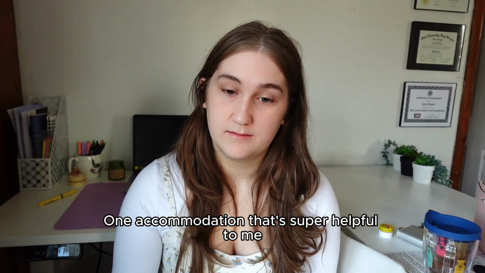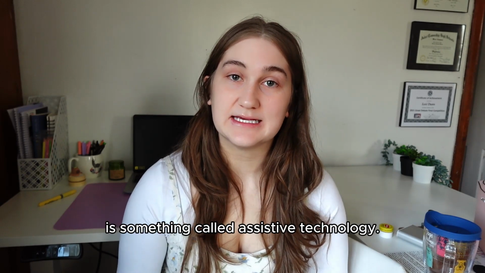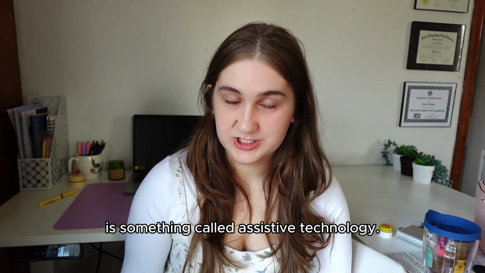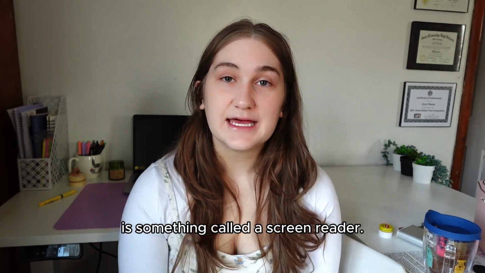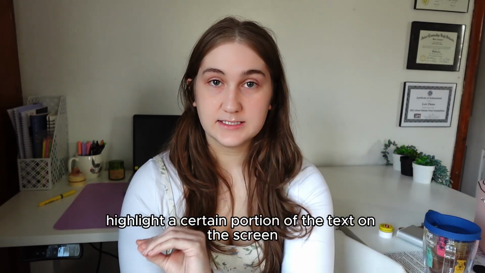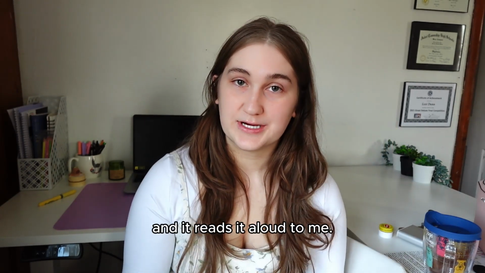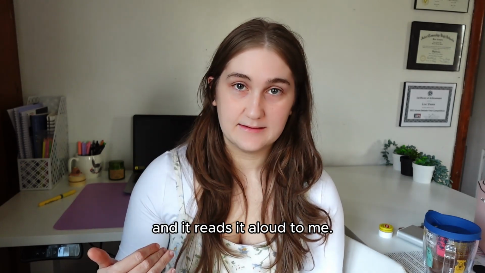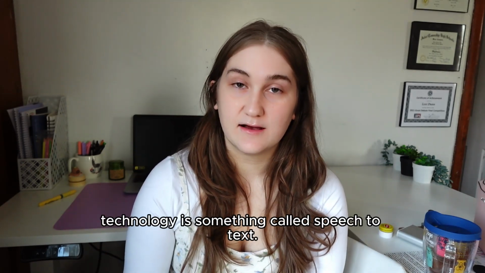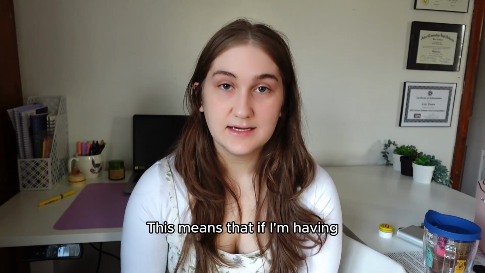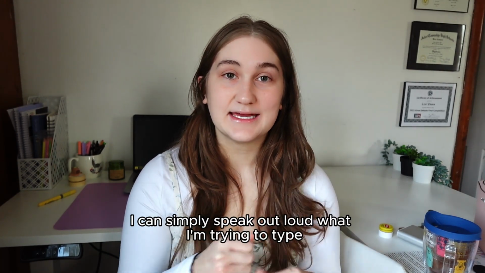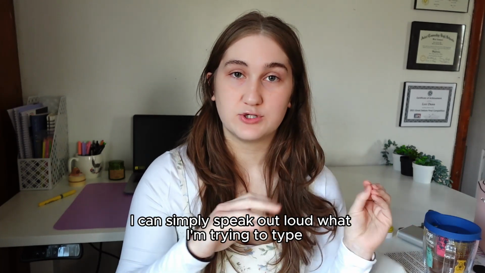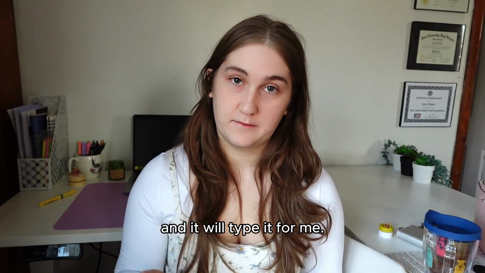One accommodation that's super helpful to me is something called assistive technology. This is a wide umbrella of things. However, the one that I benefit from is something called a screen reader. This means that I will highlight a certain portion of the text on the screen and it reads it aloud to me. Another type of assistive technology is something called speech to text. This means that if I'm having really bad joint pain in my hands, I can simply speak out loud what I'm trying to type and it will type it for me.